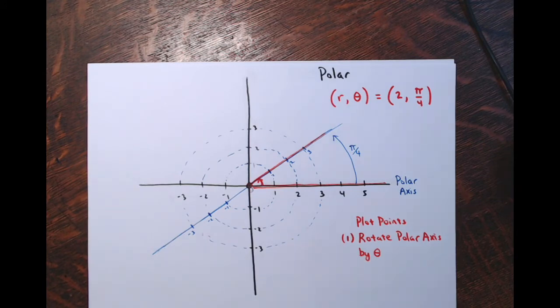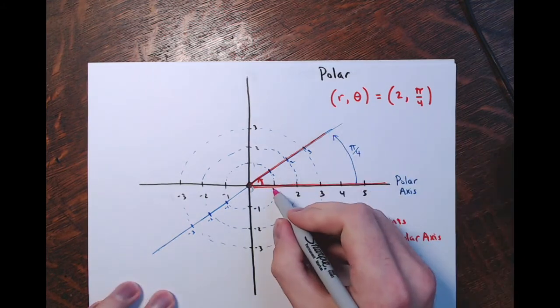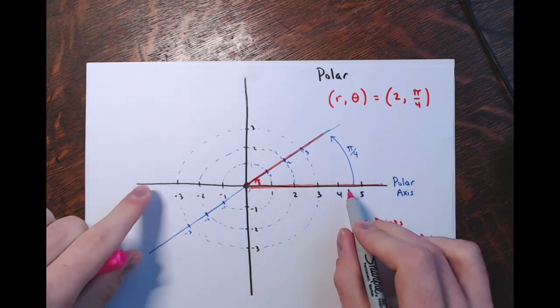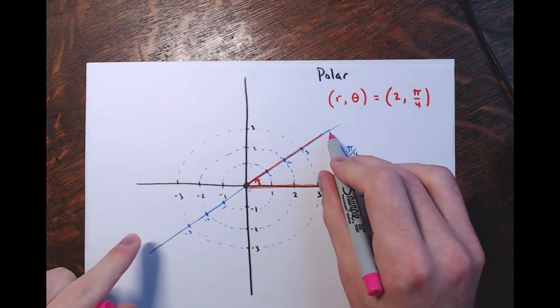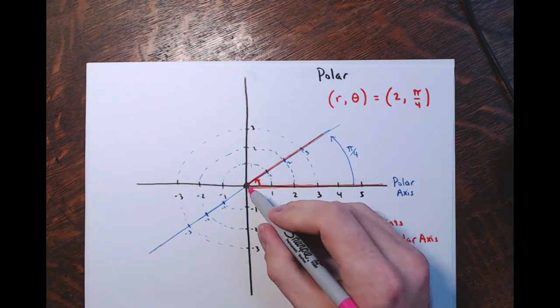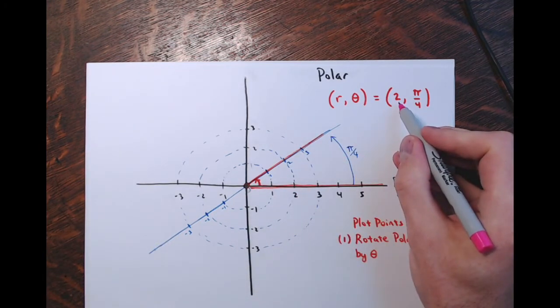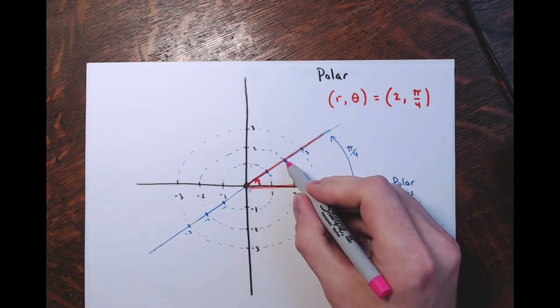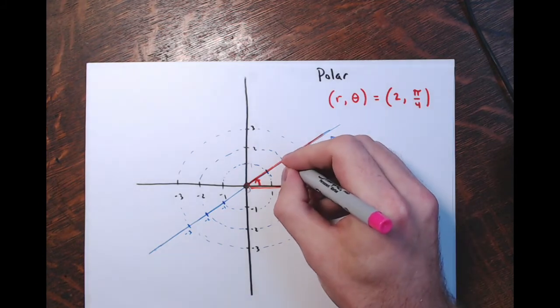And then the point they want. So I rotated the horizontal axis by pi over 4 radians, and then I just locate the point corresponding to positive 2 on the polar axis. That's 2 units away from the origin.